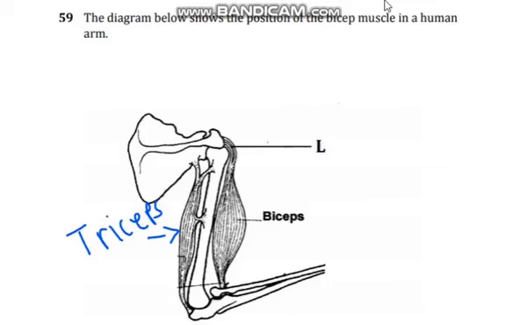When you straighten your arm, the biceps relax while the triceps contract. But if you bend your arm, the biceps contract and the triceps relax. These are called antagonistic muscles, because they work in opposite directions.